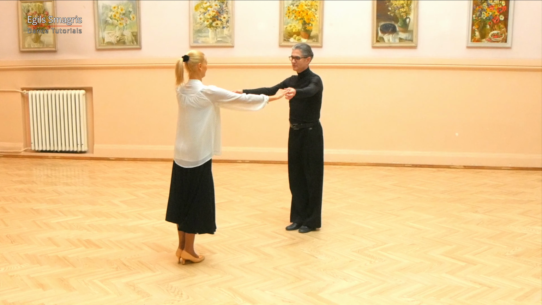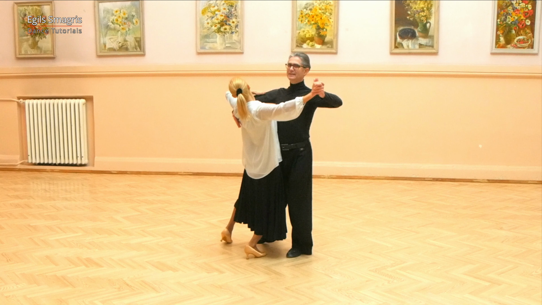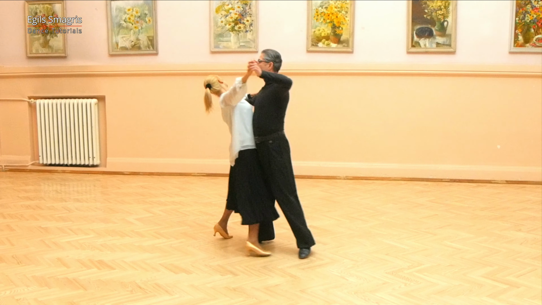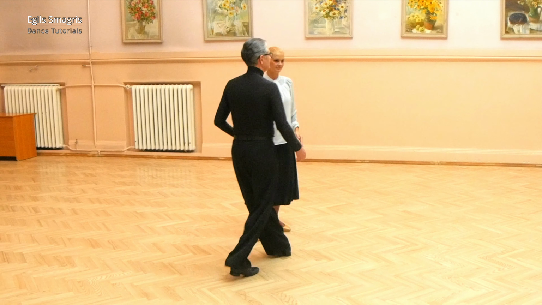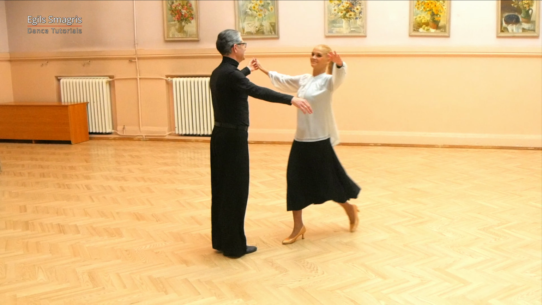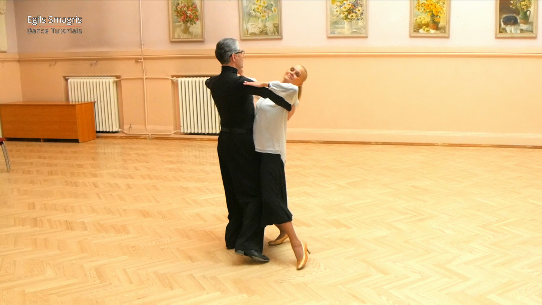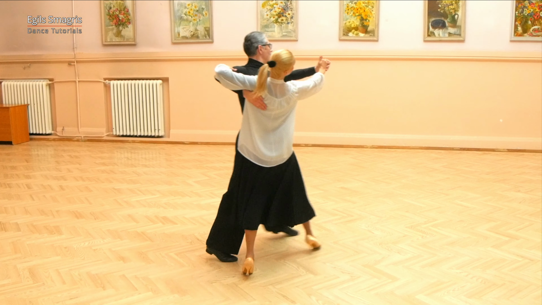Let's look again, this time with teaching count. It takes 2 bars, slow, slow, slow, quick, quick. And again. Slow, slow, slow, quick, quick.